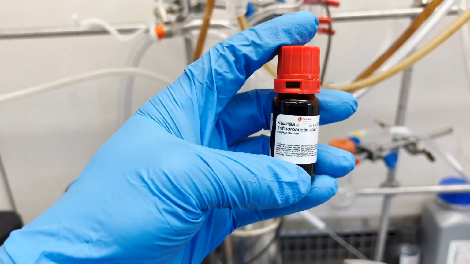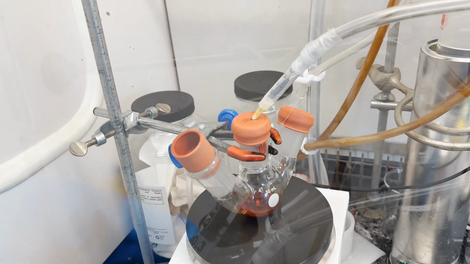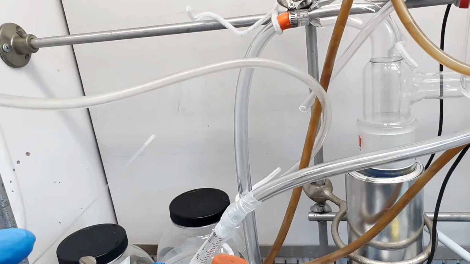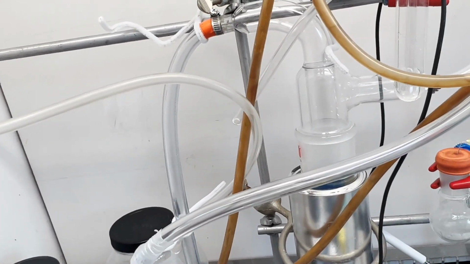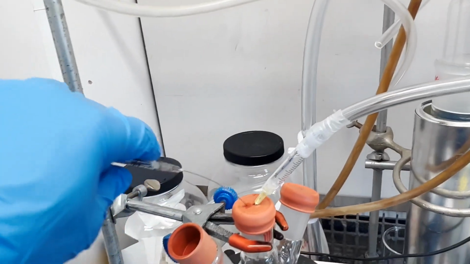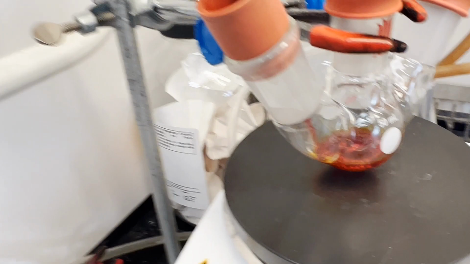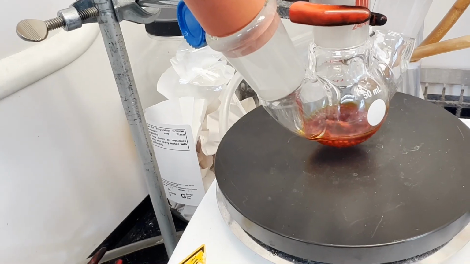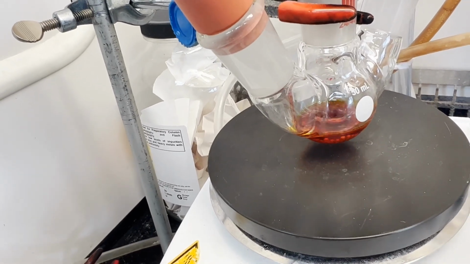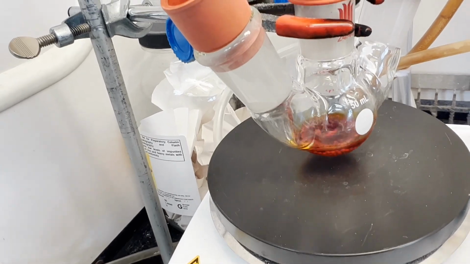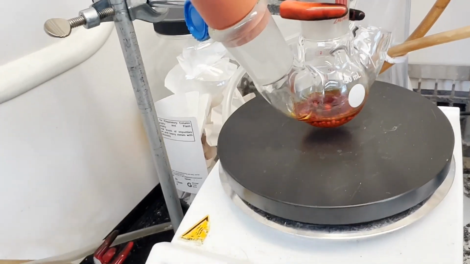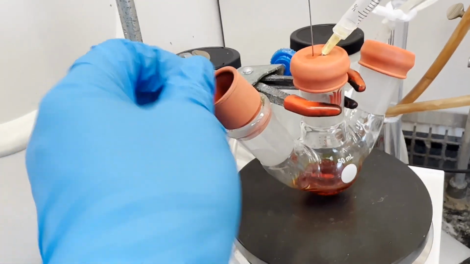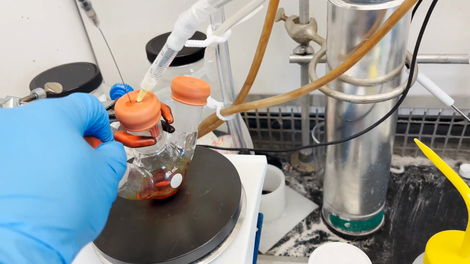So here is the trifluoroacetic acid bottle. I will take about 0.1 milliliter, based on your reaction scale. Actually it is like 0.08 milliliter. So you can do your calculation, and you can go to the literature to see how many equivalents or millimoles they use. I'm using my required amount, and it should be added dropwise, very slowly. Once the addition is done, you can stir your reaction for the desired time according to the literature procedure you are following.